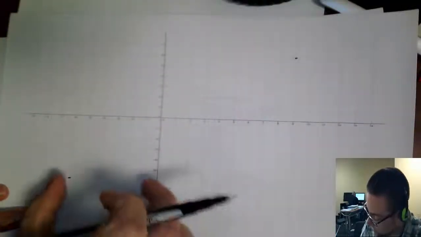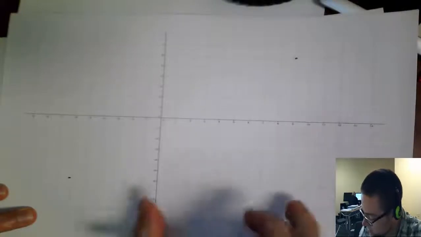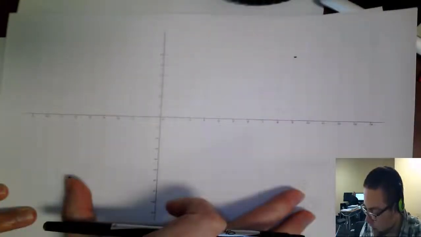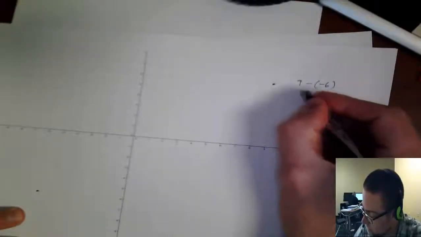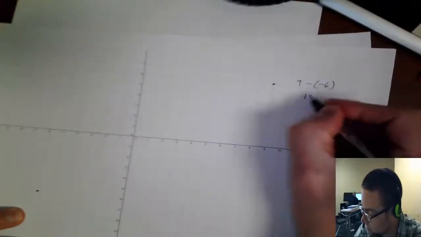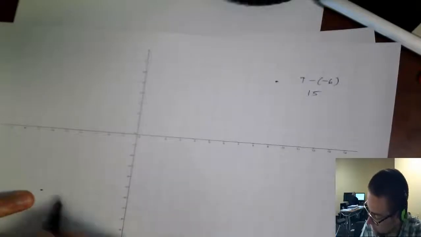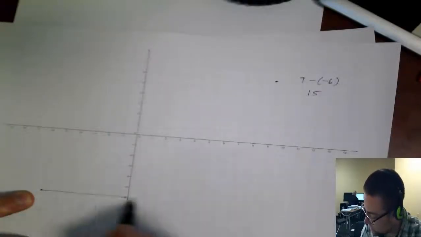If I want to find that distance, well, this is -6, and that distance is 9. So I have 9 and -6, so I could add them together, the absolute values. Or if you think about it, if I took 9 and I took away a -6, that would be the same as adding, right? So that would be 9 minus a -6 is 15. So that would be 15 in the horizontal direction.